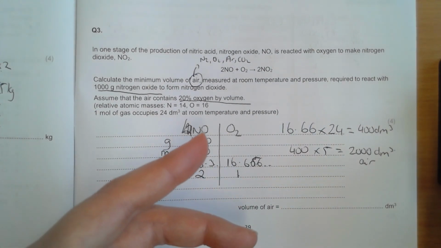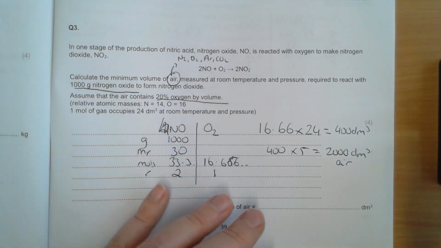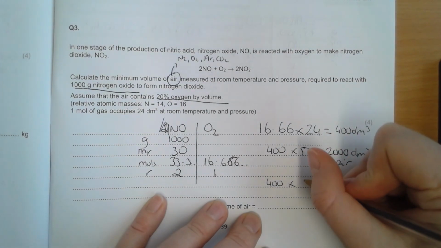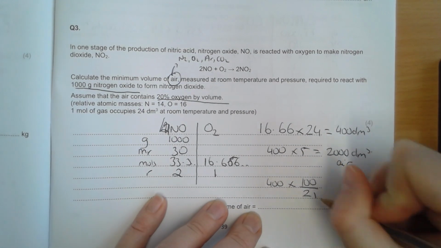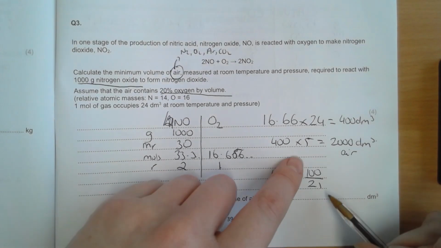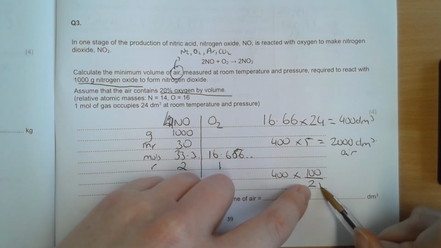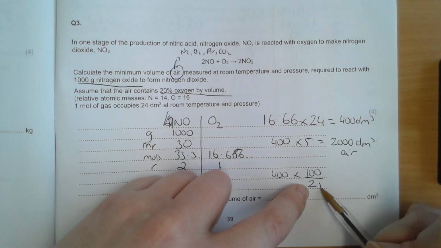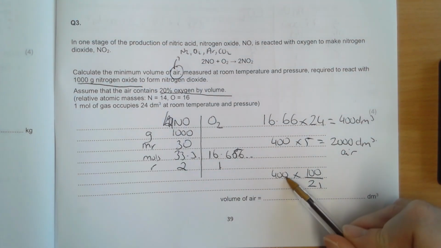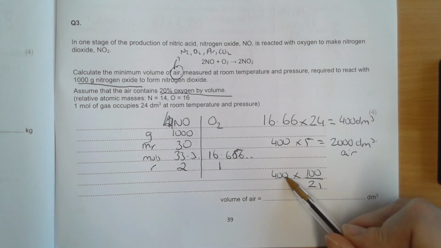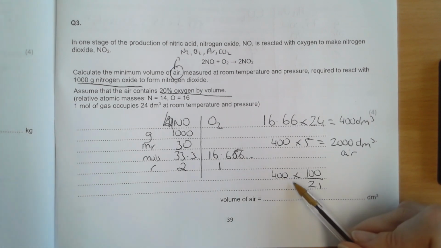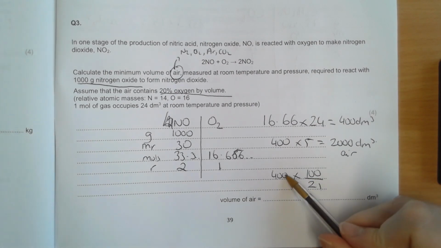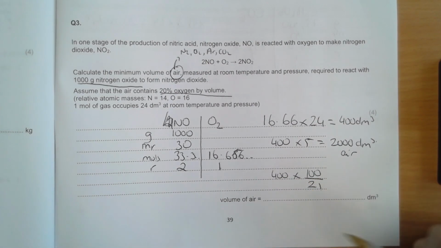If they didn't tell you it was 20%, if they told you it was 21% instead, which is more accurate, you're going to do 400 times by 100 divided by 21. So here I did 100 divided by 20 and got 5, so I just wrote in 5, but here it'd be 100 divided by 21 times by 400. If they randomly told you that in this particular sample of air, oxygen was making up 37%, it would be 100 divided by 37 and then multiplied by the volume of oxygen that you've calculated that you need.